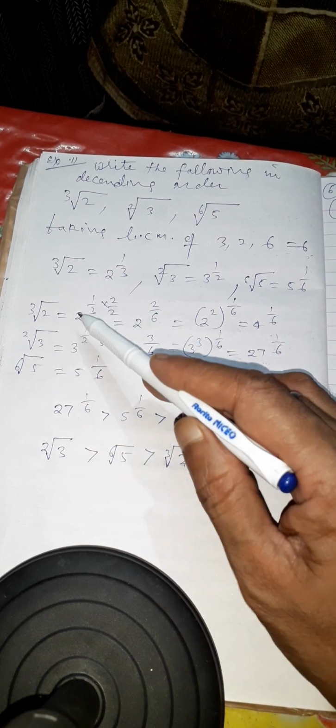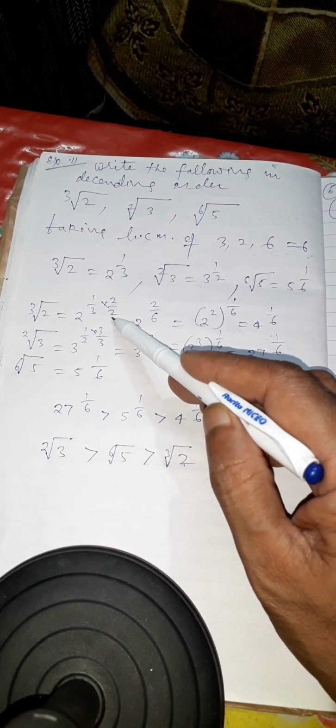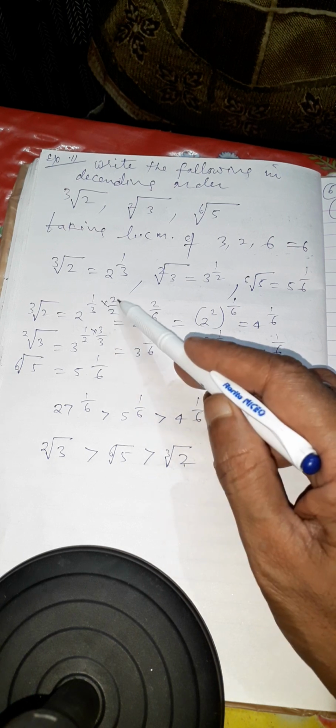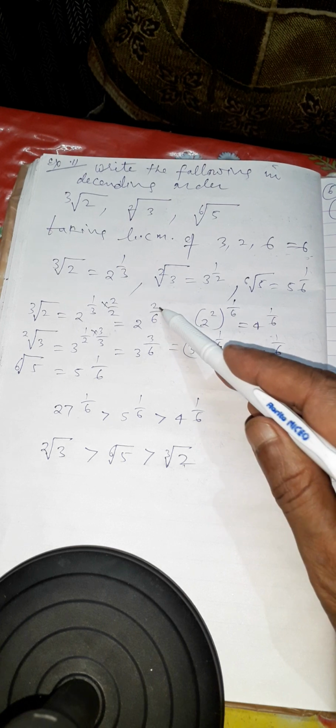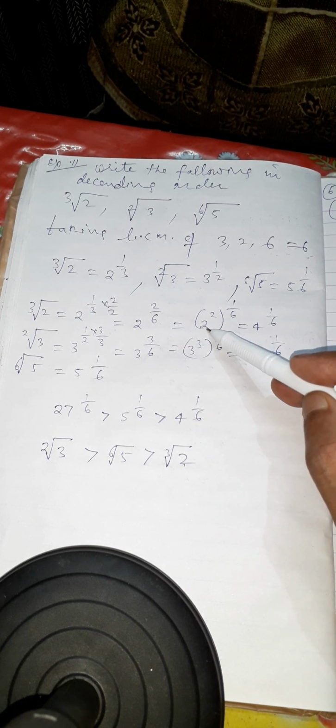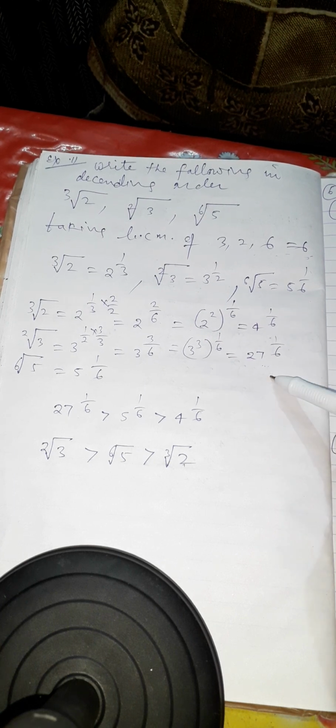Cube root of 2 means 2 to the power 1/3, multiplying by 2/2 to make the powers equal. We get 2 to the power 2/6, which means (2 squared) to the power 1/6, that is 4 to the power 1/6.